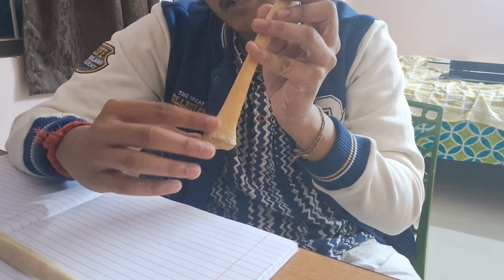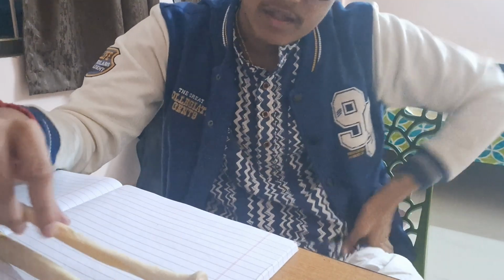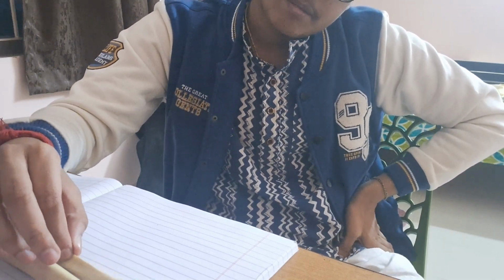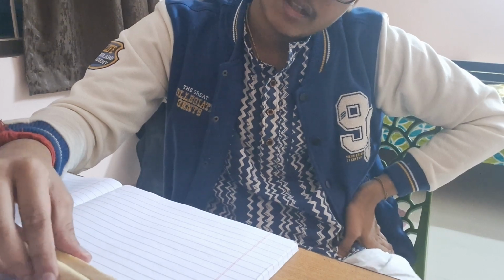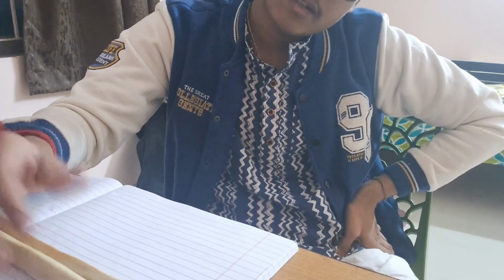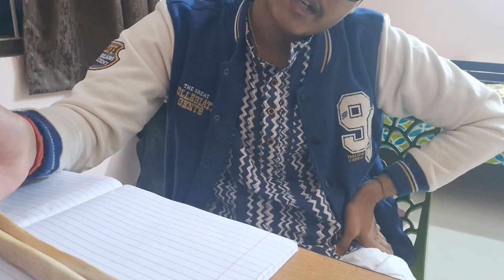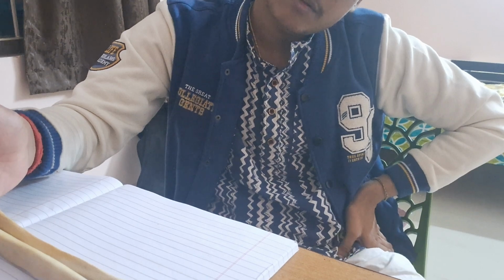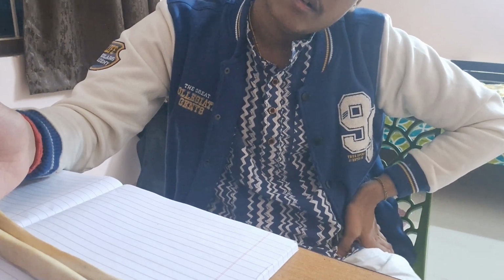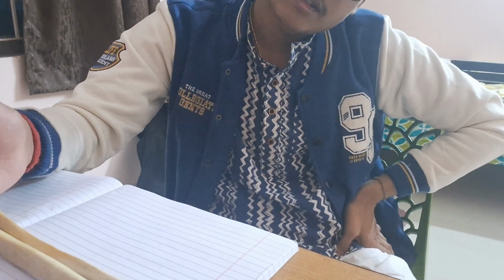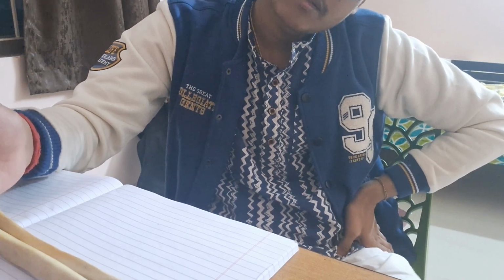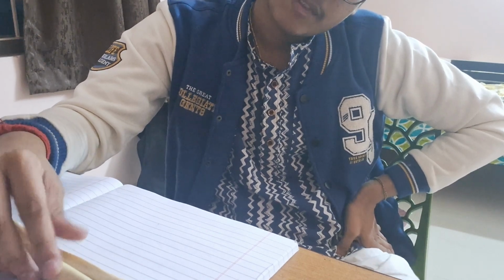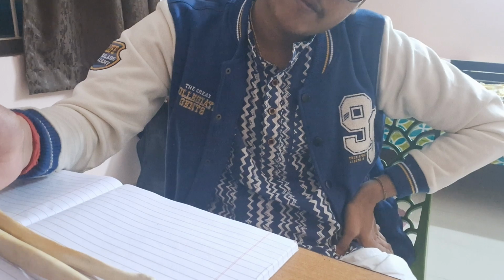It is supplied by the radial nerve, and it helps in supination from the pronated forearm to the mid-prone position, or pronation from supination to the mid-prone position, to about 50%.